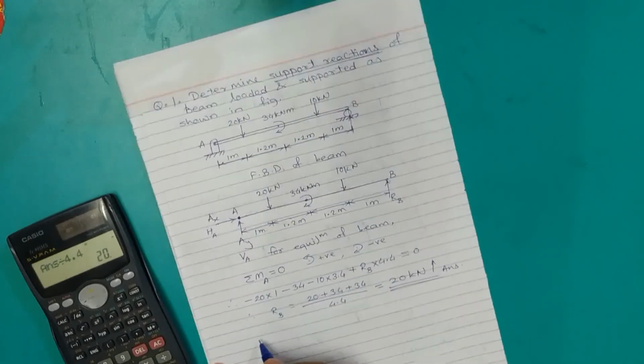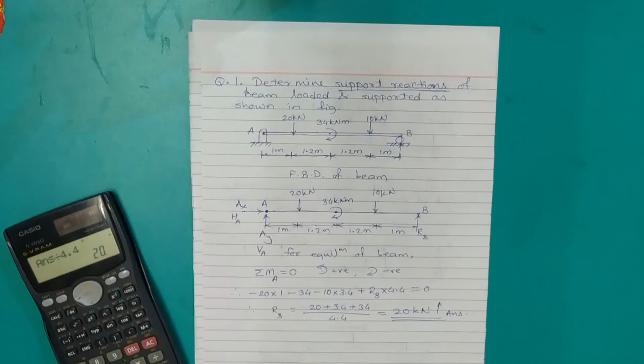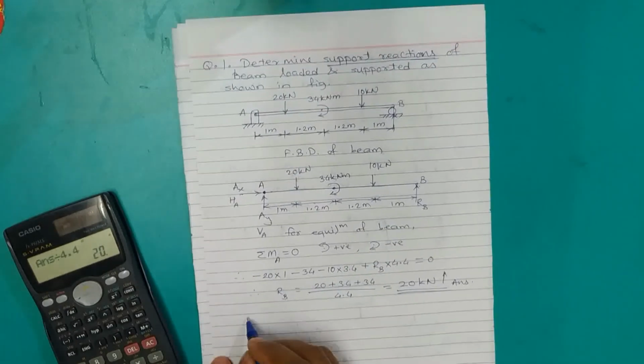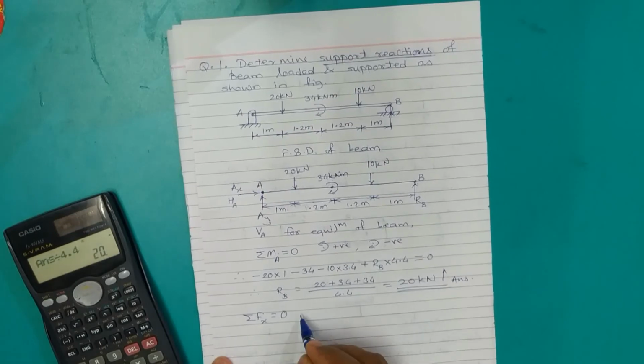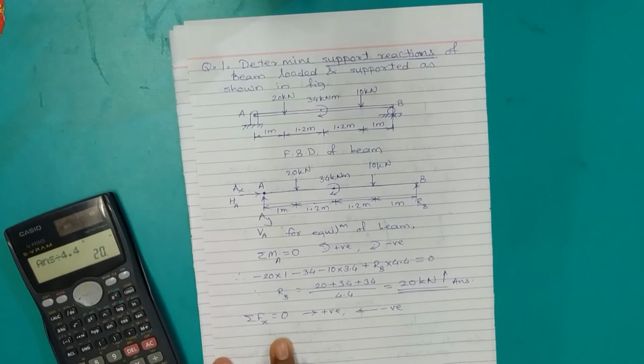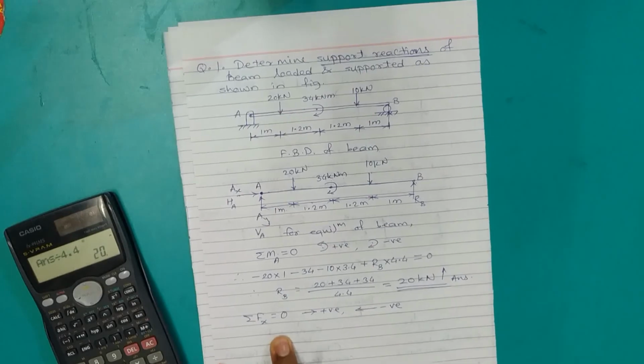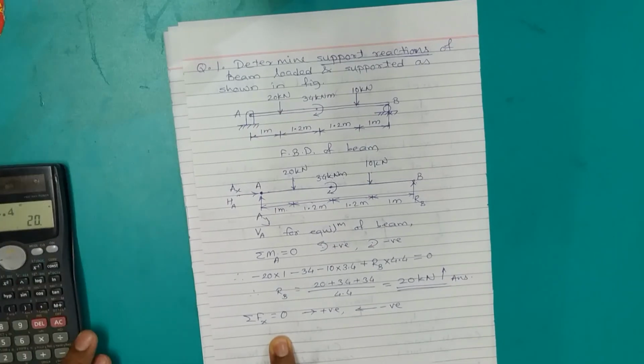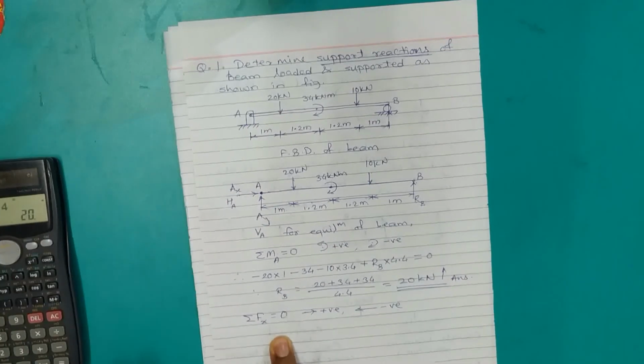So now for that we will use the remaining two conditions of equilibrium, namely first summation Fx equals 0, where we know if a force is going in the right direction it should be taken positive, and if it is going in the left direction it should be taken negative. Remember, while using the conditions of summation Fx = 0 and summation Fy = 0, we never multiply by any distances.